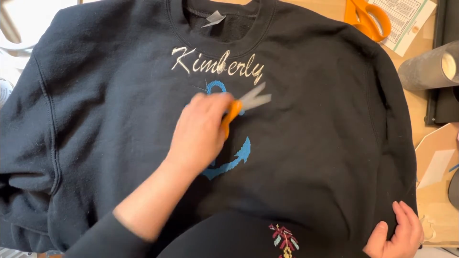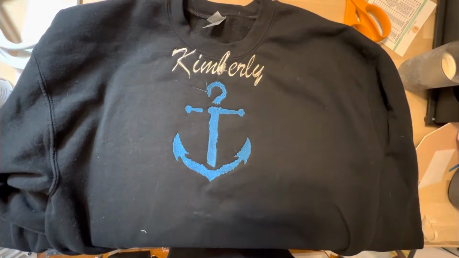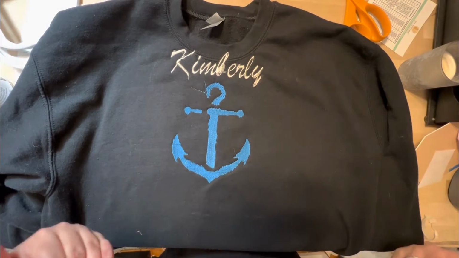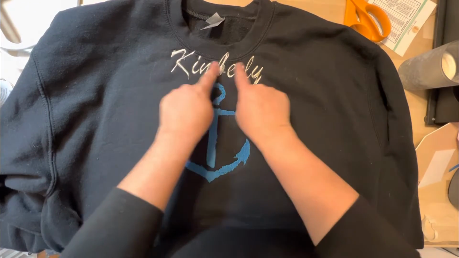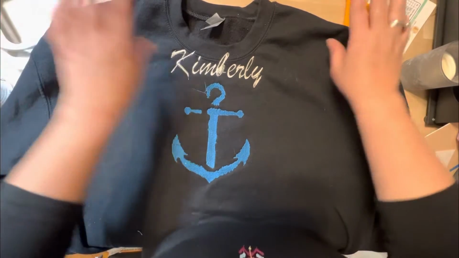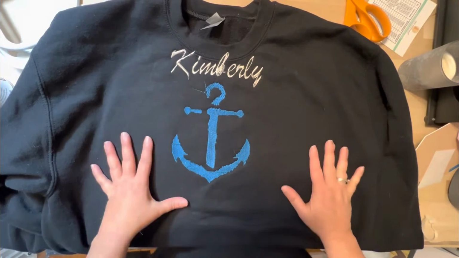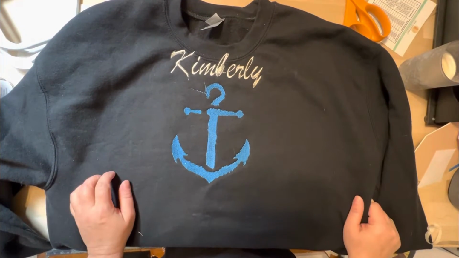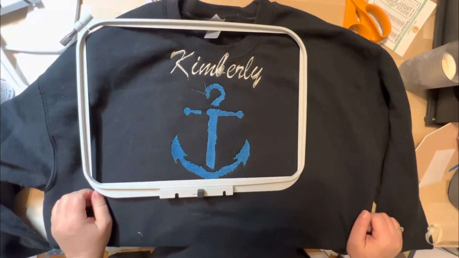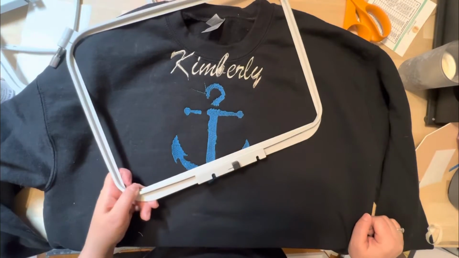But this basically is to show you how you can create your own design in Embrillance software. Other than it being too close to the top, the design came out really good. But like I said, I placed it too close to the top. When you're putting any type of shirt on there, like that one's a 200 by 280, I believe, sweatshirts are really, really hard to get on there.